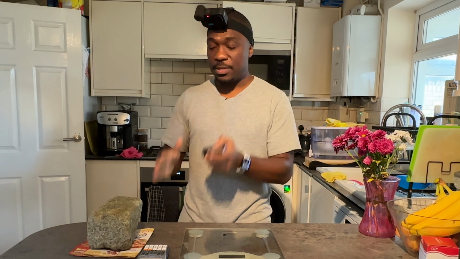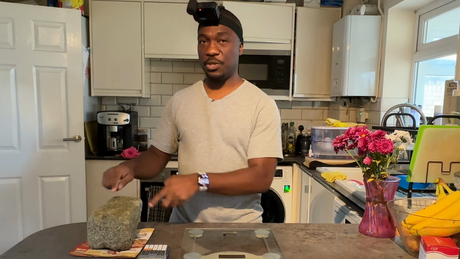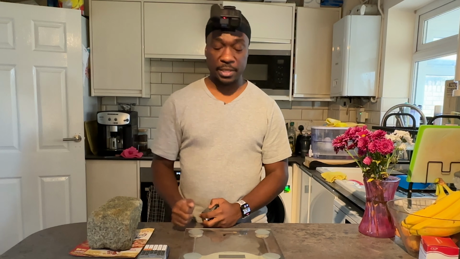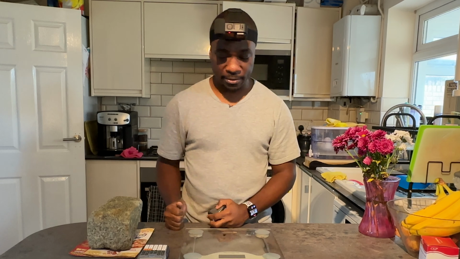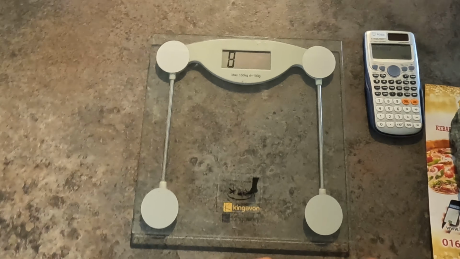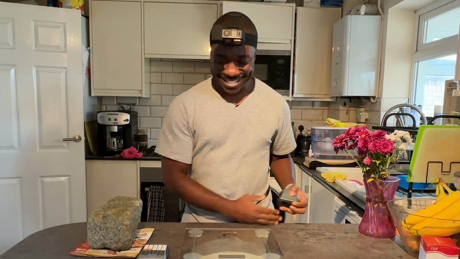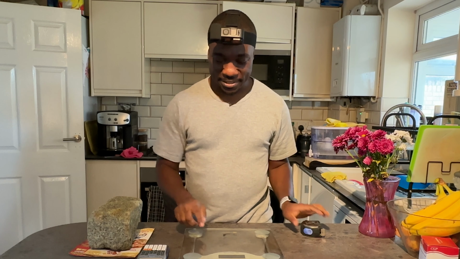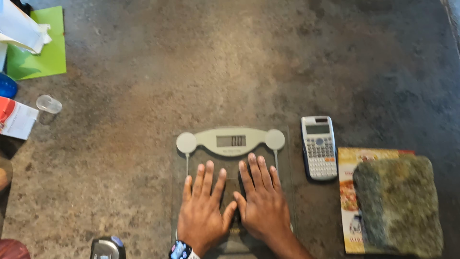Now we need to sort out the weight of it. Because I've got the measurement in centimeter cube, I want my weight in grams. So we're going to give the scale a bit of a pound just to wake it up. Wake up, mate. So it's just getting going. So it's measuring in kilograms. I'm happy. I'm just going to give it a little press to see. Yeah, we're good with that.